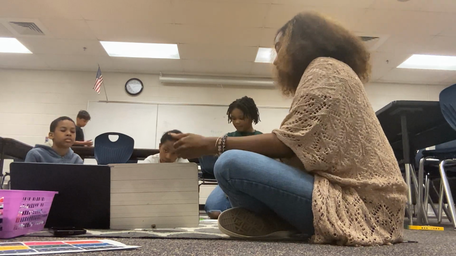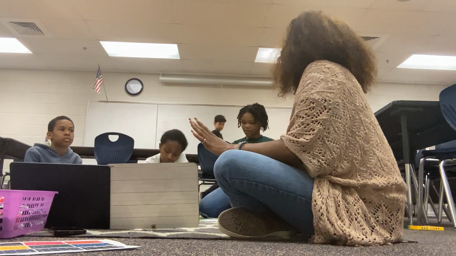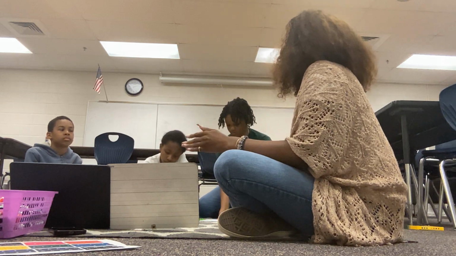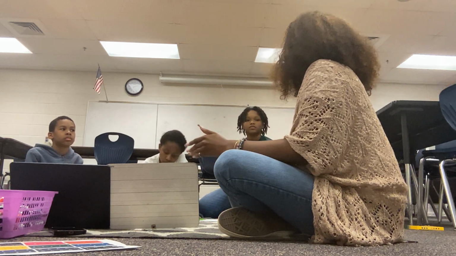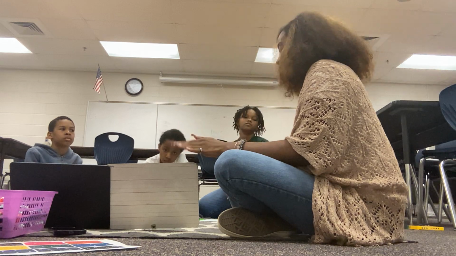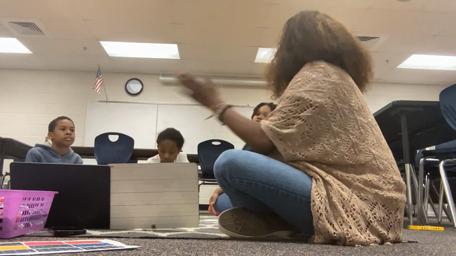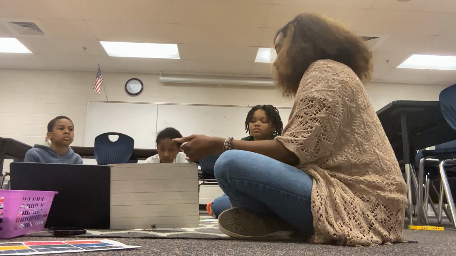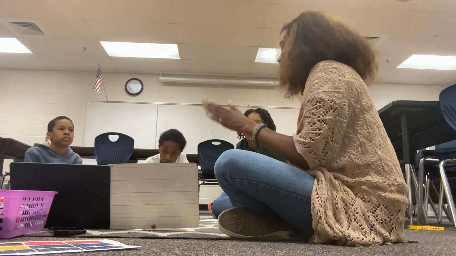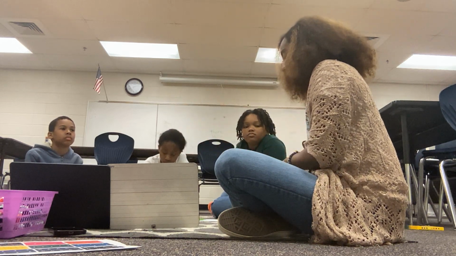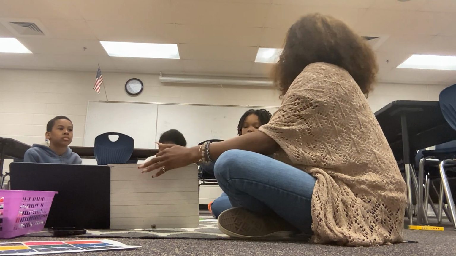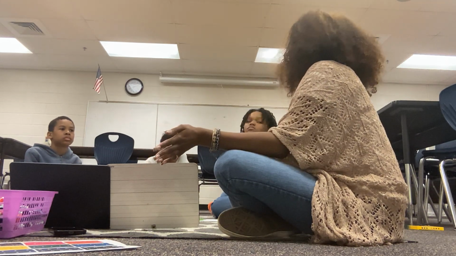So every time you see an improper fraction, especially on the Georgia Milestones, the answer is usually not going to be a fraction, or an improper fraction. It's usually going to be a whole number or a mixed number, right?